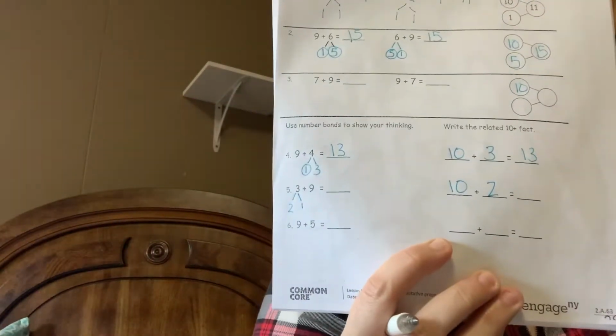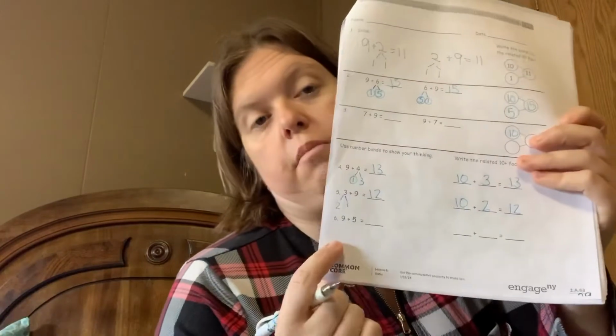Okay, and then the same thing for number 5. I have 3 plus 9. I'm going to borrow 1 from my 3 to make my 9 a 10, which leaves me with 2 left over. Okay, so my 9 becomes a 10, and I have 2 left, so that becomes 10 plus 2. 10 plus 2 is 12, which means 3 plus 9 is 12. So go ahead and do the same thing for 9 plus 5 down at the bottom. Okay, and then we'll flip over to page 30.